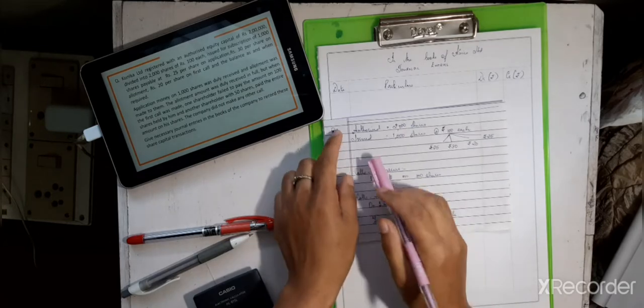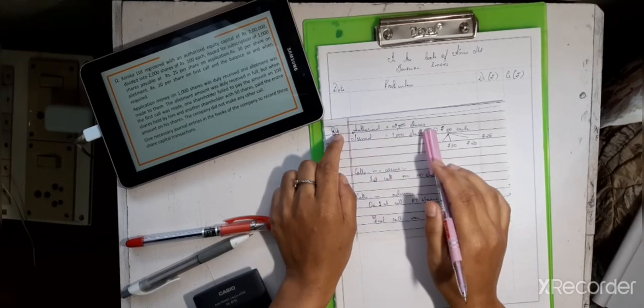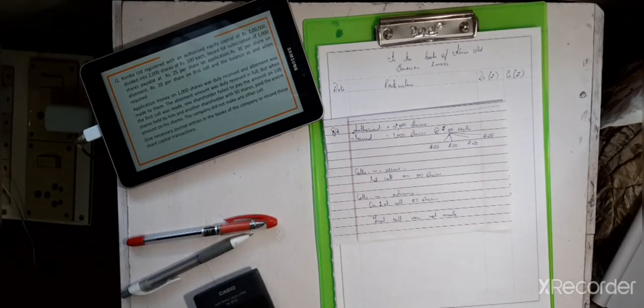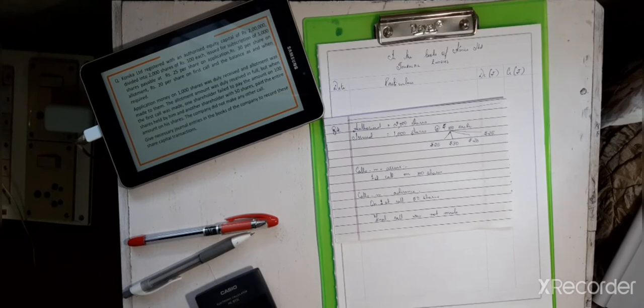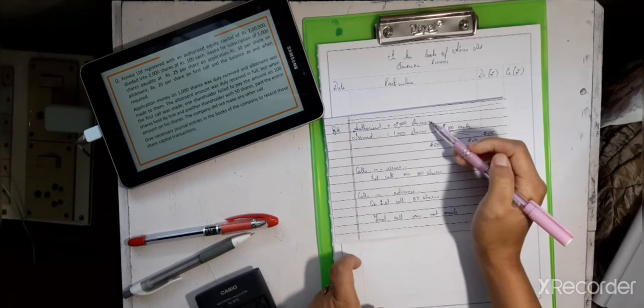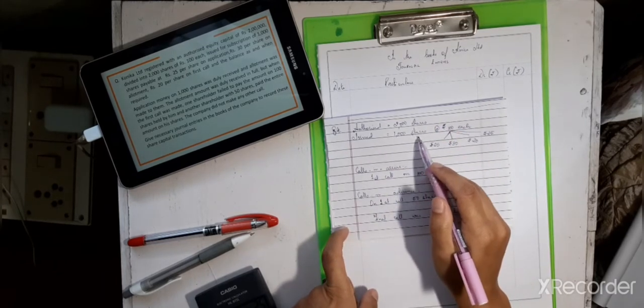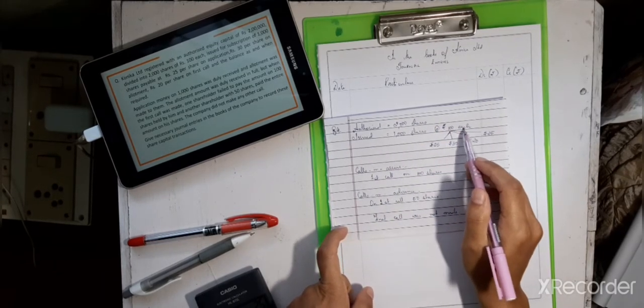So in the question, they've given authorized capital is 2,000 shares. Authorized, remember, I've given you a segregation meaning of the different types of share capital. So authorized is the maximum limit, or the maximum number of shares that a company can issue. So authorized capital, 2,000 shares. Out of those 2,000 shares, we've issued only 1,000 shares, and they've issued at the rate of rupees 100 each.